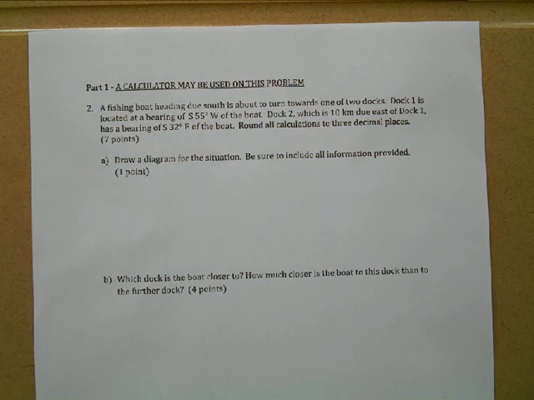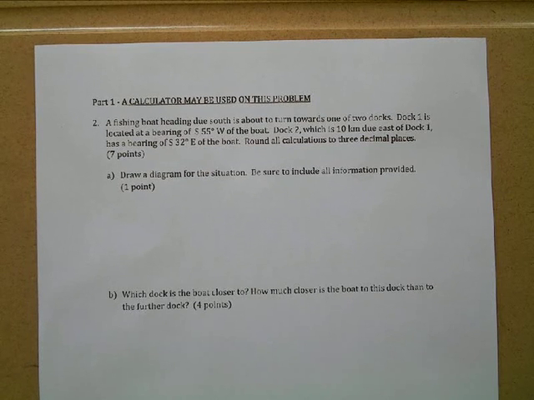Number 2, a fishing boat heading due south is about to turn towards one of 2 docks. Dock 1 is located at a bearing of south 55 degrees west of the boat. Dock 2, which is 10 kilometers due east of Dock 1, has a bearing of south 32 degrees east of the boat. Round your calculations to 3 decimal places. 7 points. Letter A, draw a diagram for the situation. Be sure to include all information provided.